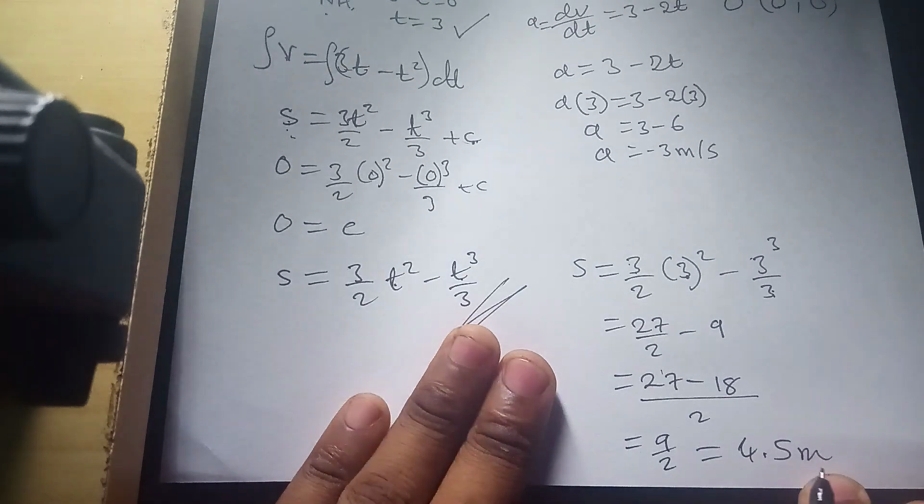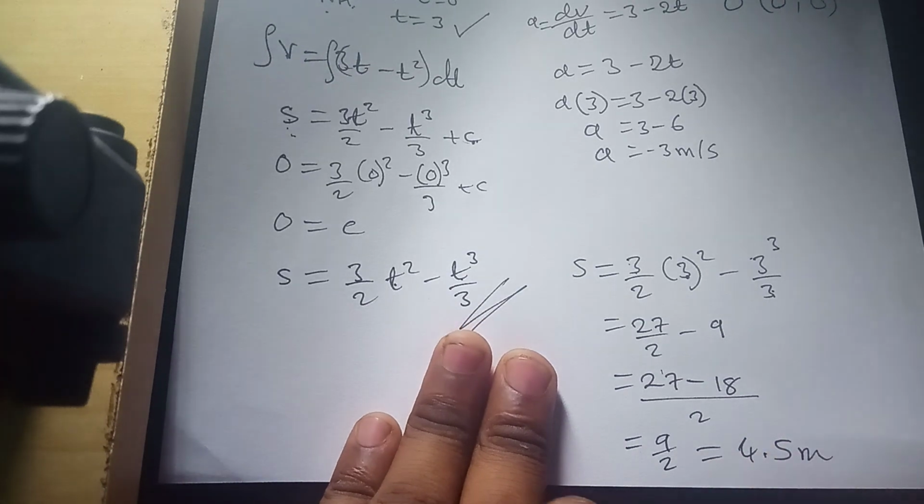Although I don't really think it's necessary to include the units here.